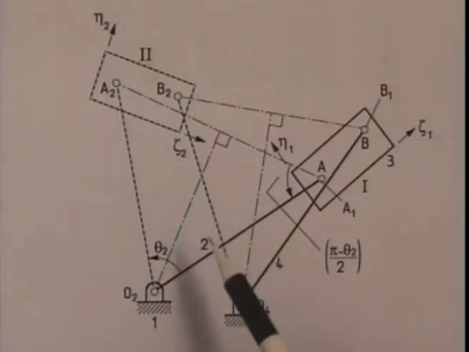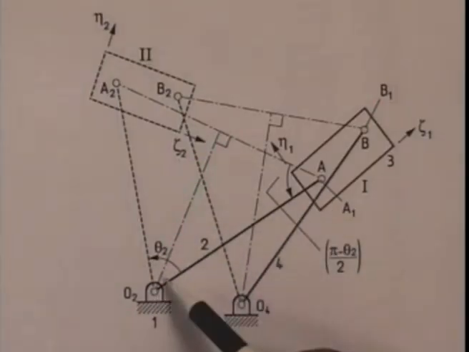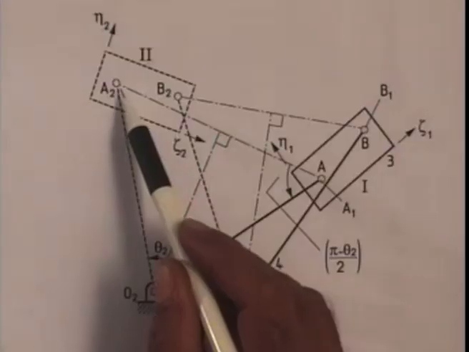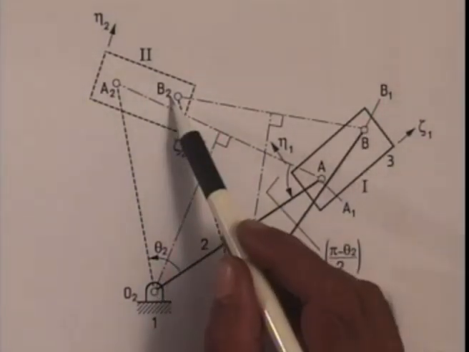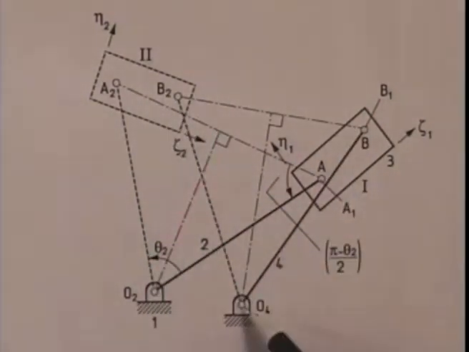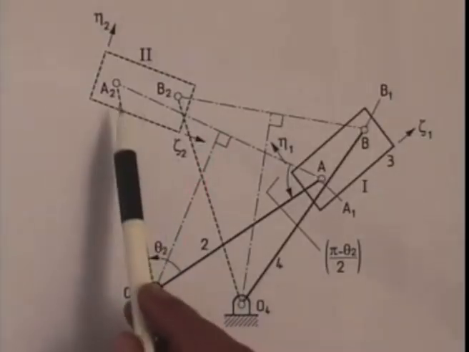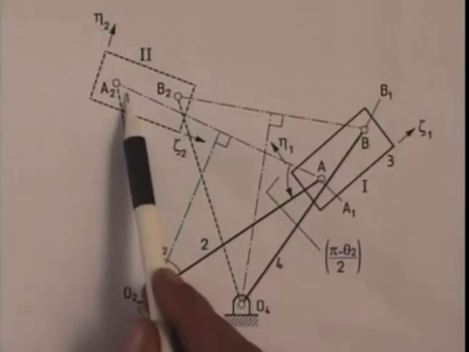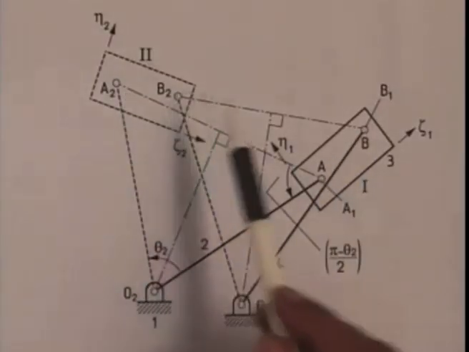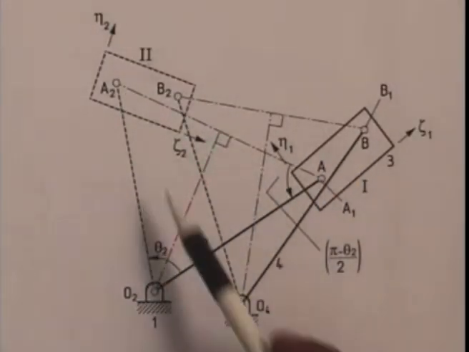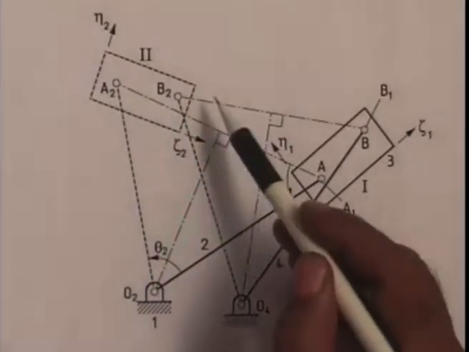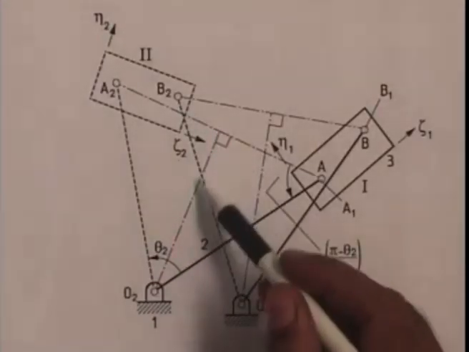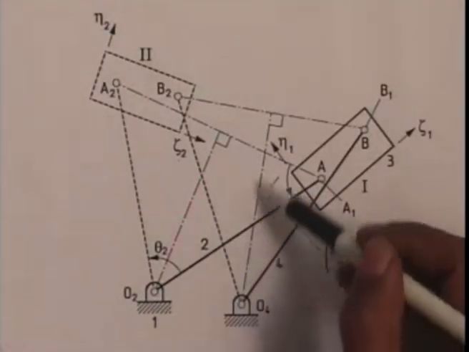What we do, I know the length O2A remains constant, so A and A2 must lie on a circle with the center at O2. Similarly, the points B and B2 must lie on a circle with center at O4. So what we do, we join A and A2, B and B2. Draw the perpendicular bisector of these two lines, namely AA2 and BB2. So we can choose O2 and O4 on these two perpendicular bisectors respectively.